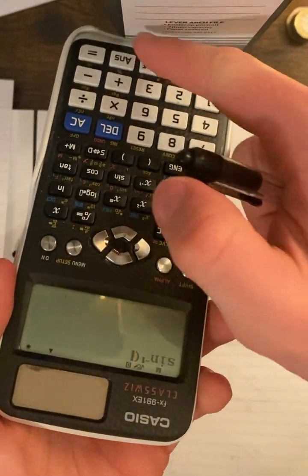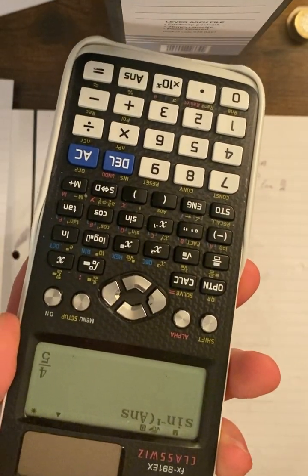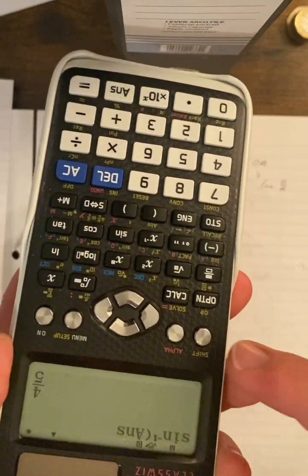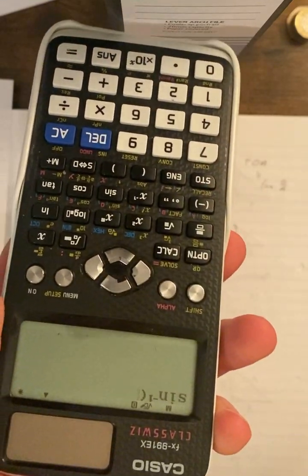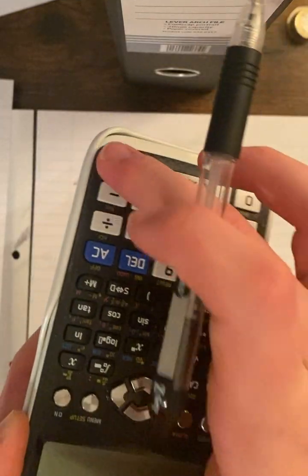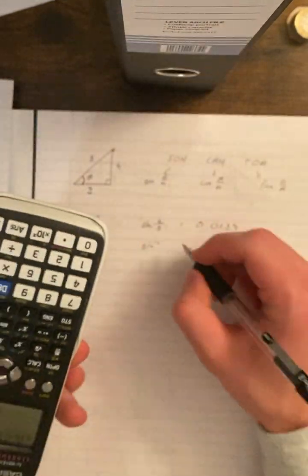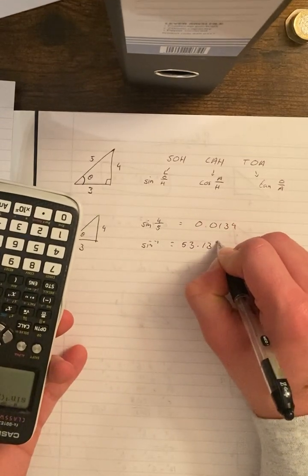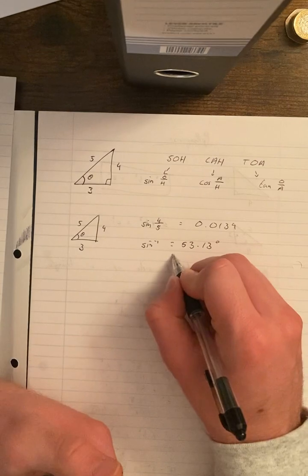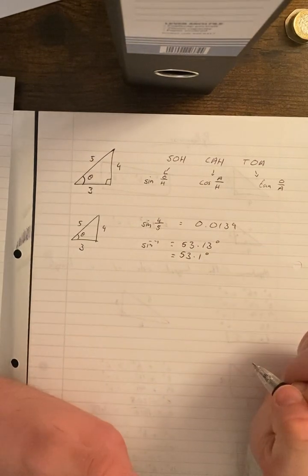Okay, and then you can put your answer in, and that is equal to 4 over 5, which is the angle we just did. So then you do shift sine of your answer, and that comes out to be 53.13 degrees. So to 3 significant figures that is 53.1 degrees.